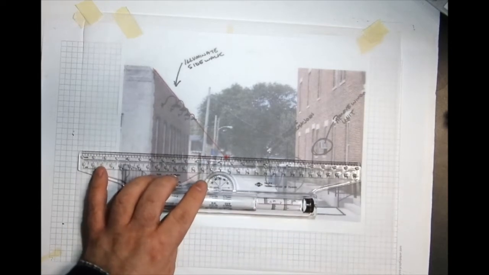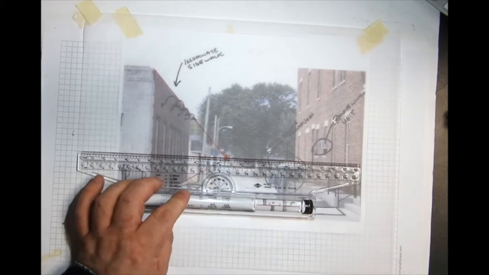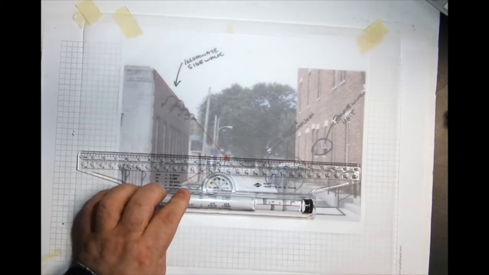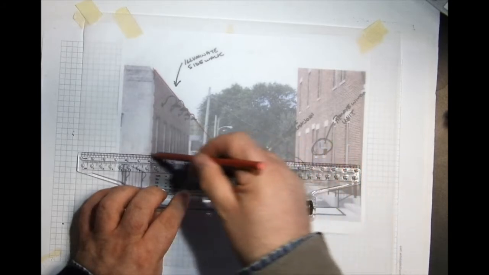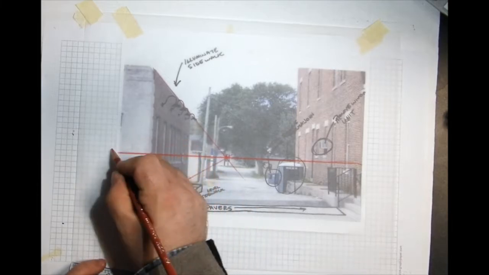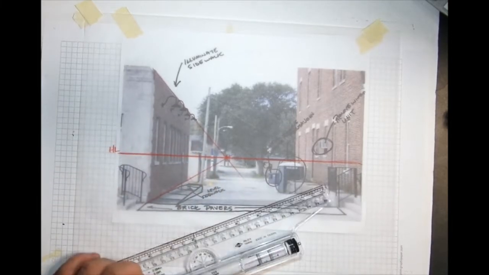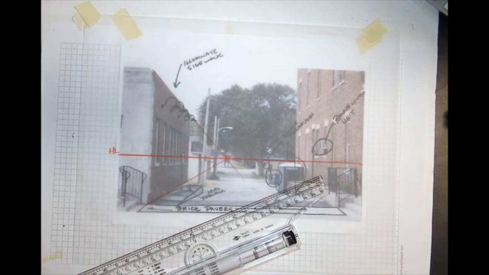If indeed this is a person shot photo in the field with a camera phone or camera otherwise, that horizon line will be at the eye level of your viewer. So that then becomes a reference line, a horizon line, for which we will build up all subsequent levels of information.